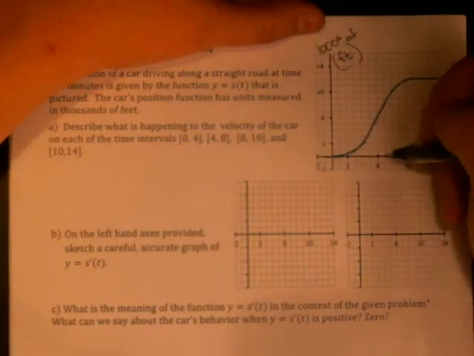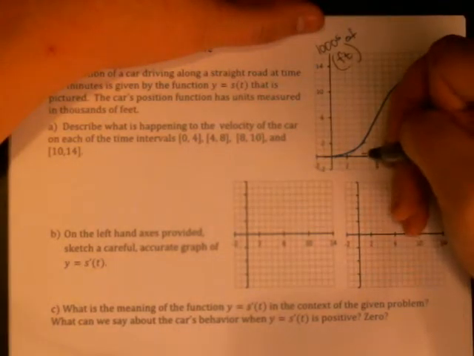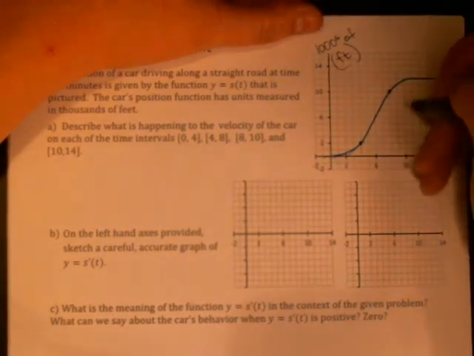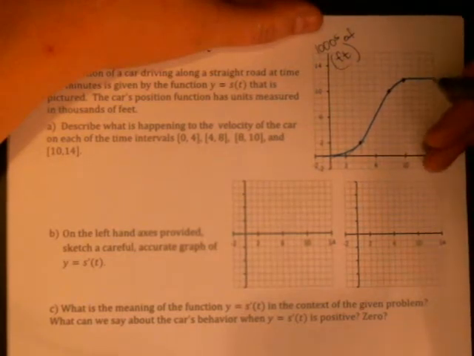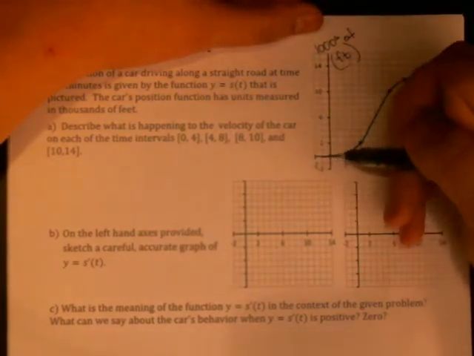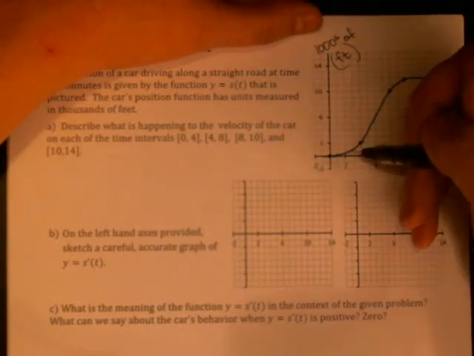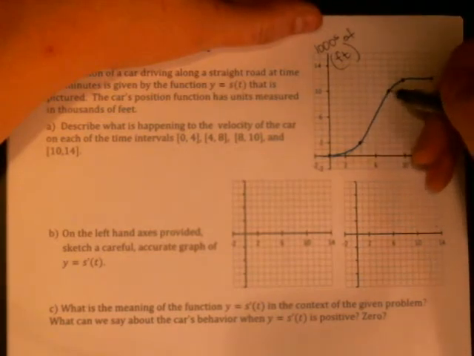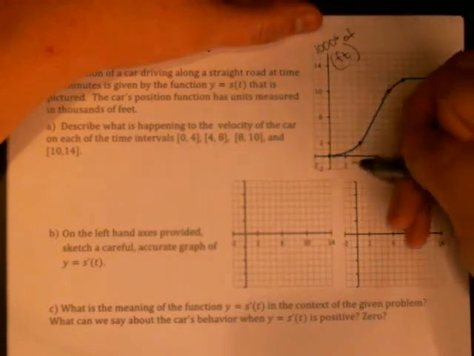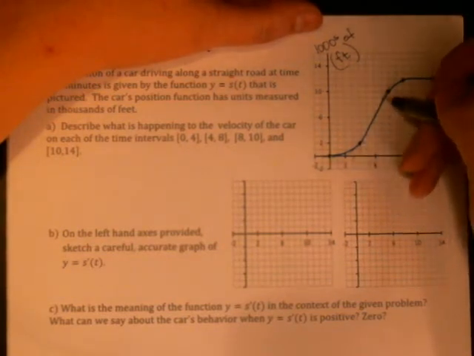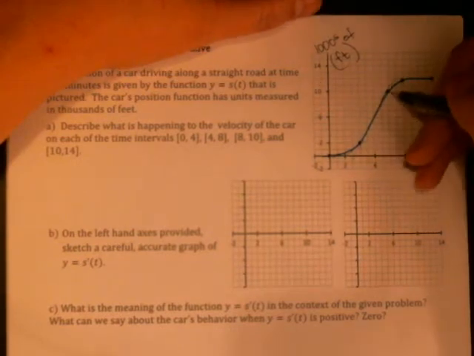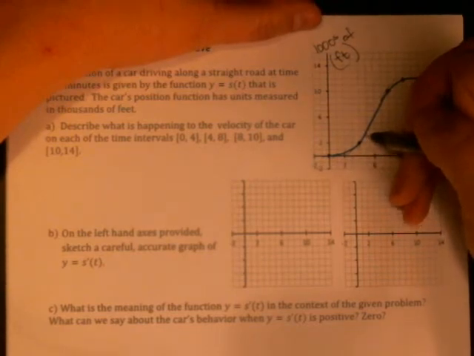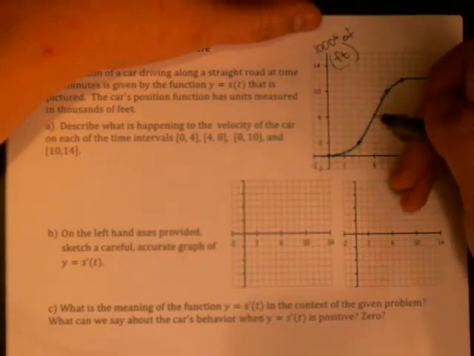So velocity increases over, what are we supposed to do? 0 to 4. Definitely 0 to 4 it increases, and then we're supposed to go 4 to 8, and 8 to 10, and 10 to 14. Okay, so those are our chunks. So from 0 to 4, tangent lines are getting steeper, so the car is speeding up. From 4 to 8, it almost looks like a perfectly straight line, which means our slopes are not changing, or at least not much, which means the velocity isn't changing. So the car's speeding up, and then it's traveling at least approximately at the same speed for this whole thing.